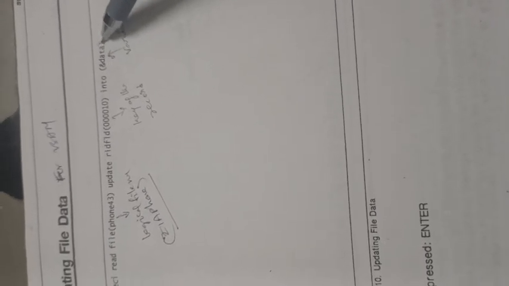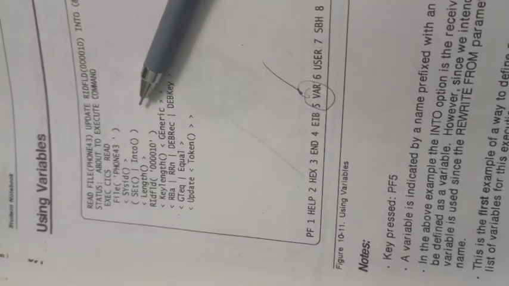Now we are going to update a file by using the CICS command, READ FILE and UPDATE. Reading the file with update, RID record number, this is the record number, INTO data ampersand data, which means you will see on the next screen what the ampersand data value is. Now you need to press the enter key.